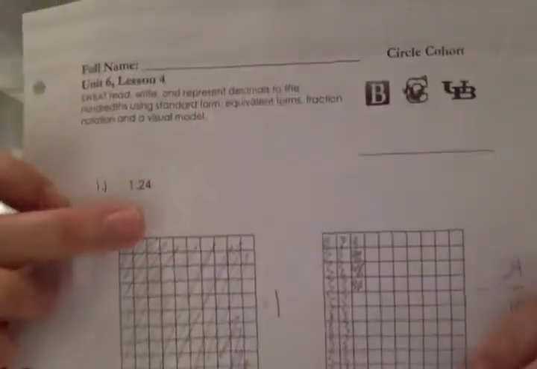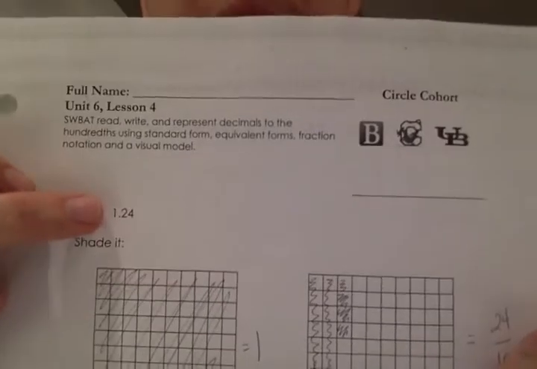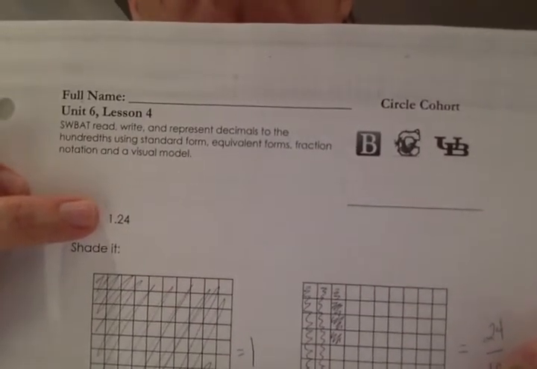Unlike the video over the weekend, this video should be super short. We are just reviewing how to write decimals in many different forms. This is practice writing it in all different forms so that you become an expert. So the number that we're working with is 1 and 24 hundredths. This is what it looks like in standard form or decimal form.